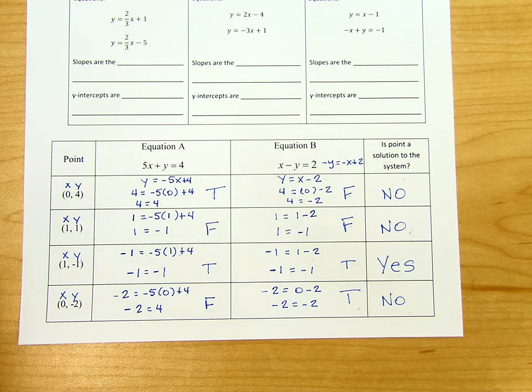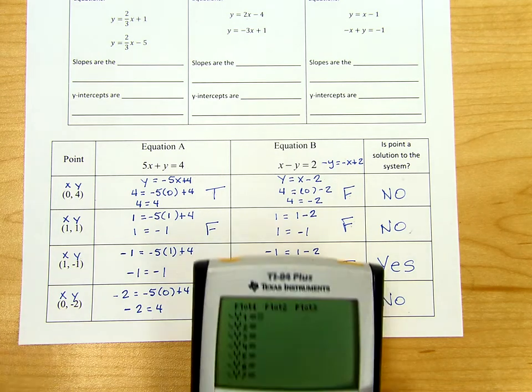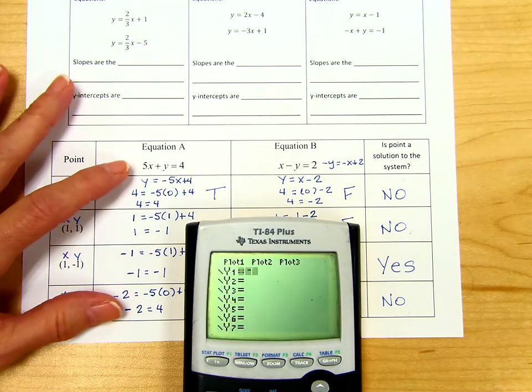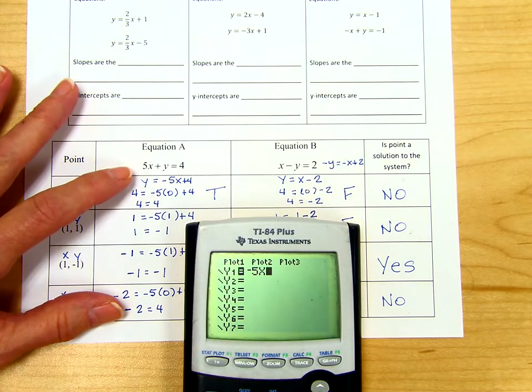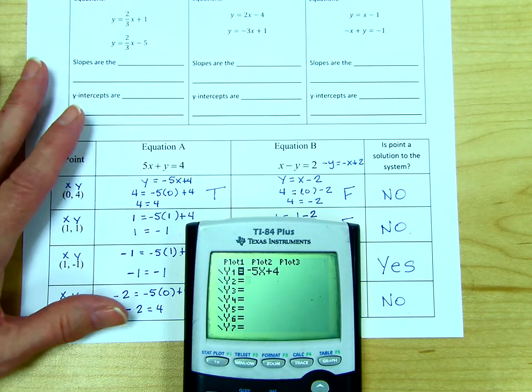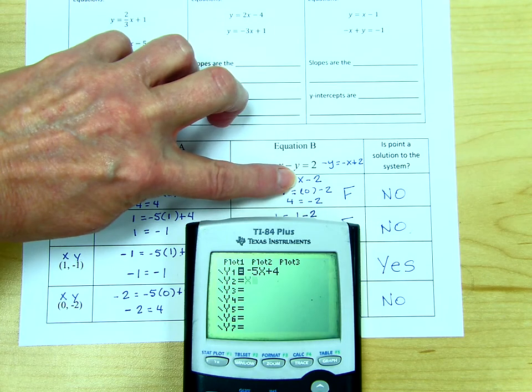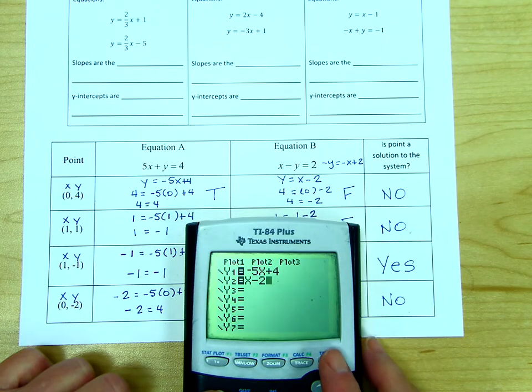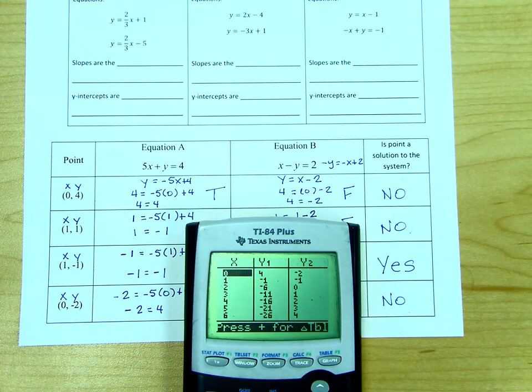Now, one of the things that we can do is go to y equals and have the calculator help us out. So I'm going to type the first equation in, -5x plus 4, into y1, and then into y2 I'm going to do the x minus 2. And I'm going to look at the table of values.